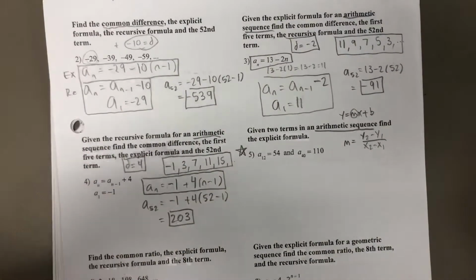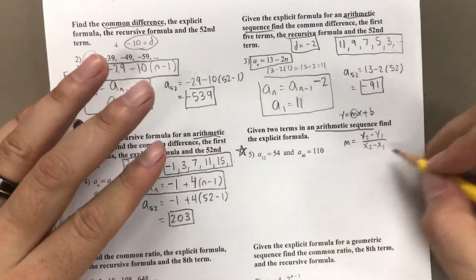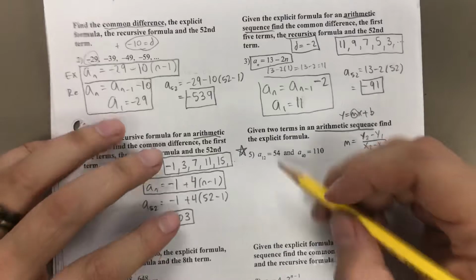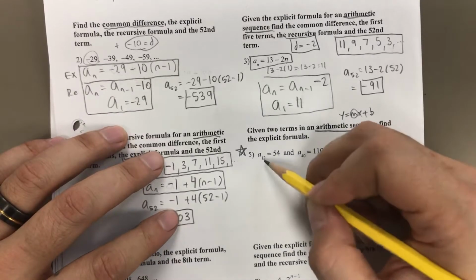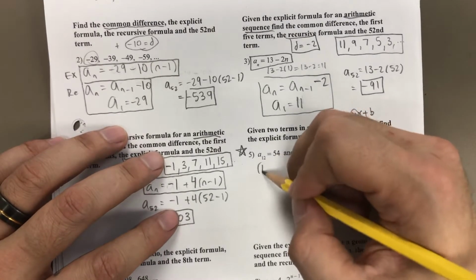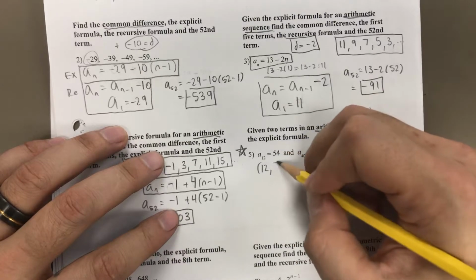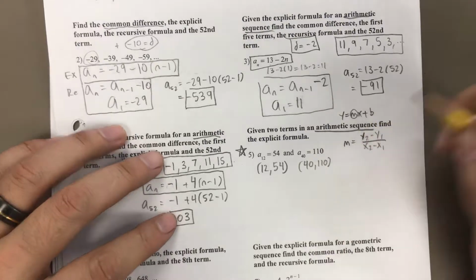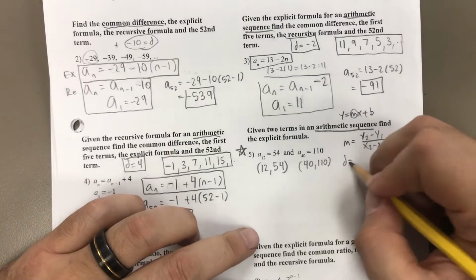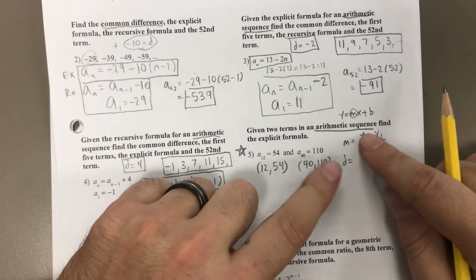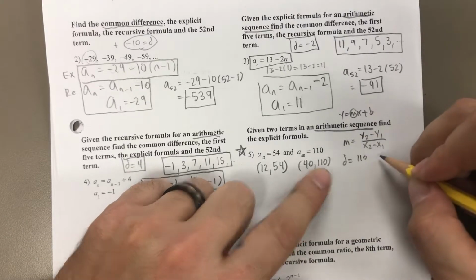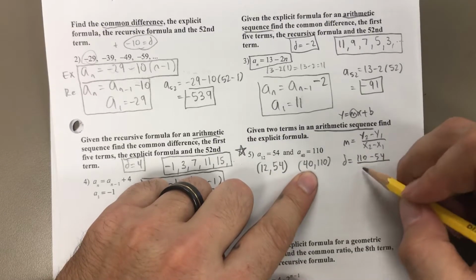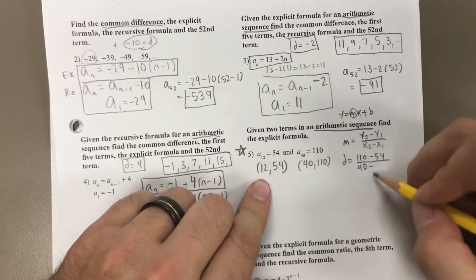So to find the common difference, you just need to extract the coordinates from these two values. Think of the little subscript values, like 12 and 40, as your x values in a coordinate, and then the y values are what it's equal to. So that's one coordinate, this is another coordinate. Then to find the common difference, you just do the slope formula. So it'd be the y2 value, 110, minus y1, 54. And then the x value that goes with it goes below it, so 40 minus 12.